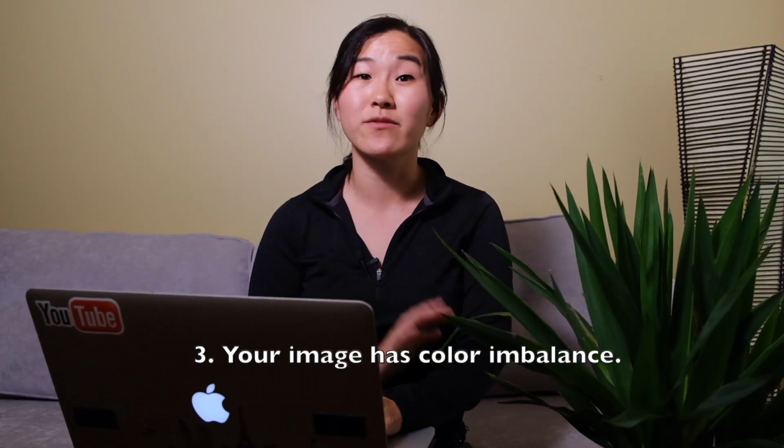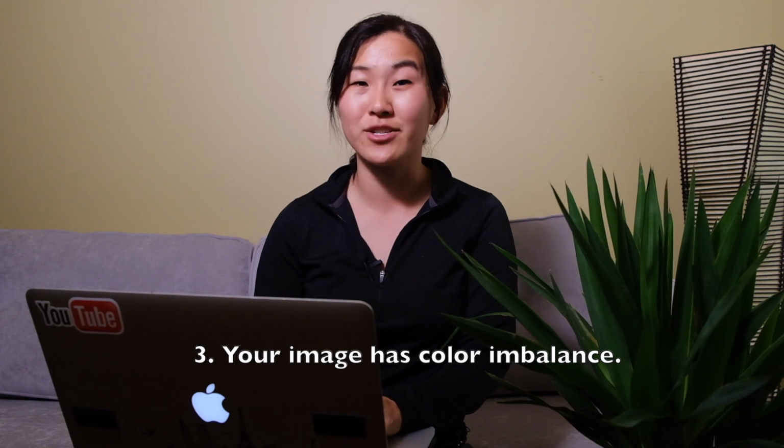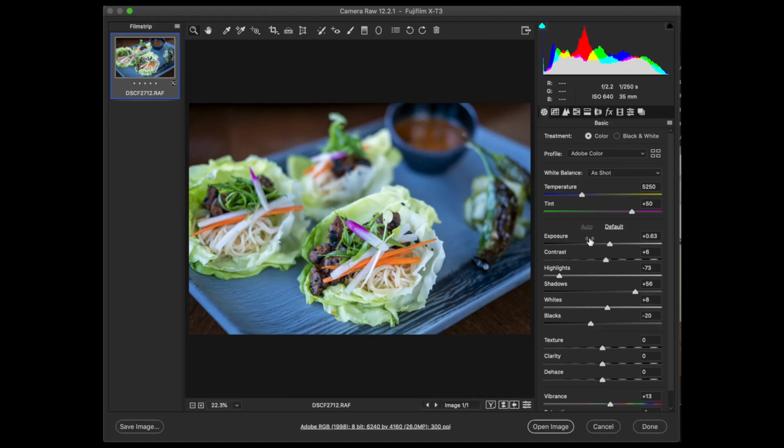Problem number 3, you have colors in your image that are oversaturated or just overrepresented. Now this again can be a super subtle thing that you don't notice until you start drawing your attention to it, but if we go into Adobe Bridge here, and I'm going to pull up my food photo of lettuce wraps. Now you might notice that this image has a bit of a blue tinge to it, and blue just doesn't really look good with food. In this case, it's really because the dish itself is blue and also some of the lighting in the area is blue, but we don't want blue.